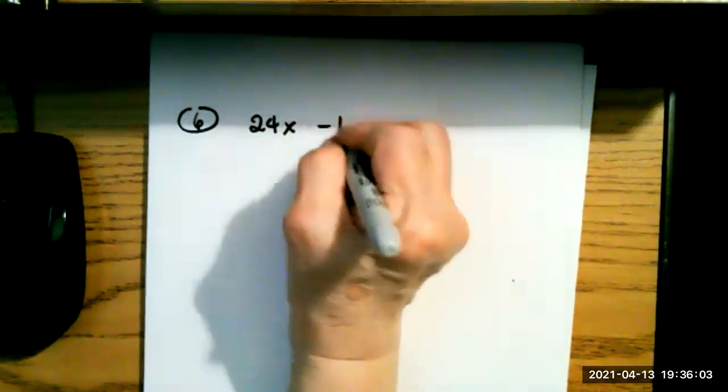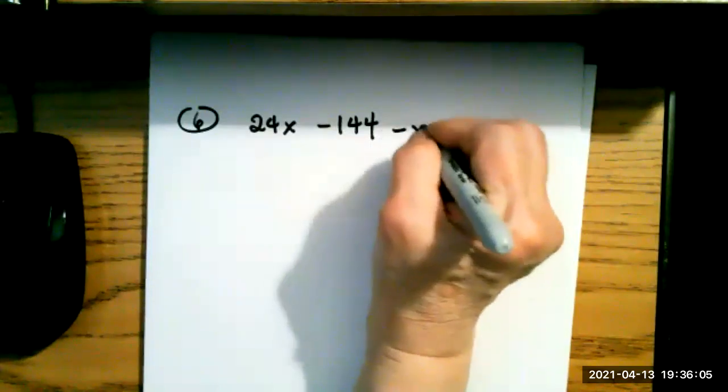Let's do some of the problems off of 8.6, that's inequalities. Let me see if there's one that's hard enough. How about this one? This one's a little bit harder inequality. It is 24x minus 144 minus x squared is less than 0.